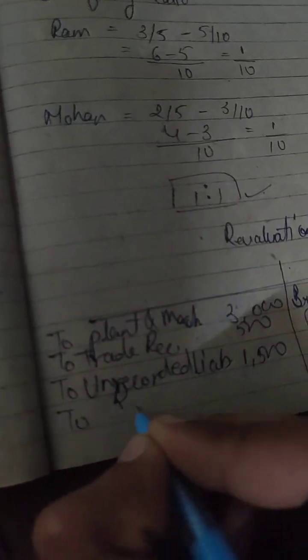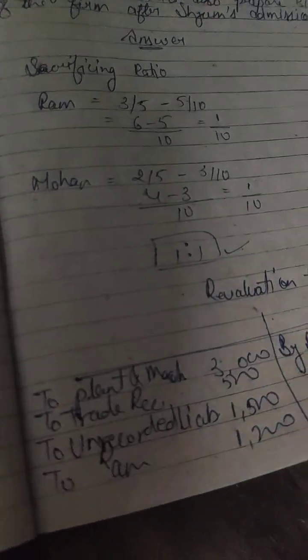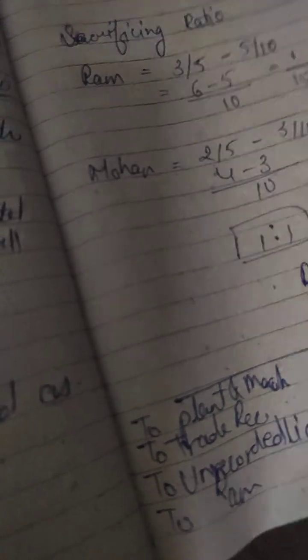So now let's find out: this would be to Ram 1,200, and to Sham 800, because 2,000 divided by 5 is how much? 400, multiplied by 3 is 1,200, and multiplied by 2 is 800. So this is what we have allocated to them. Now the total would be equal at both sides, which is 7,000 and 7,000.